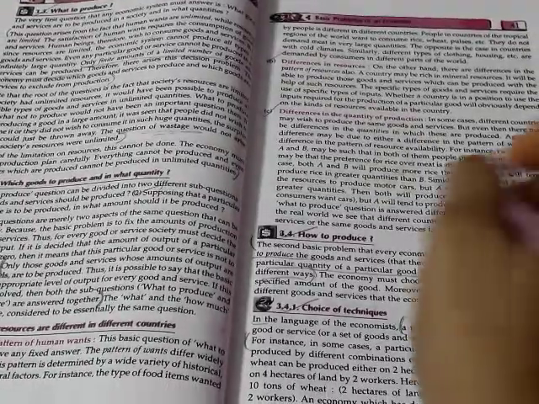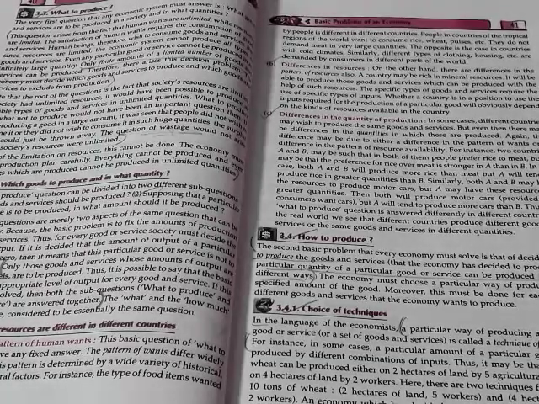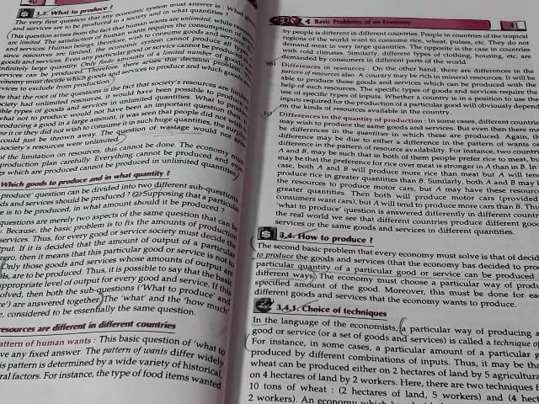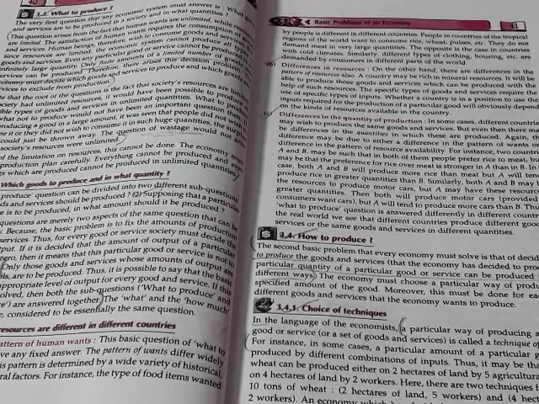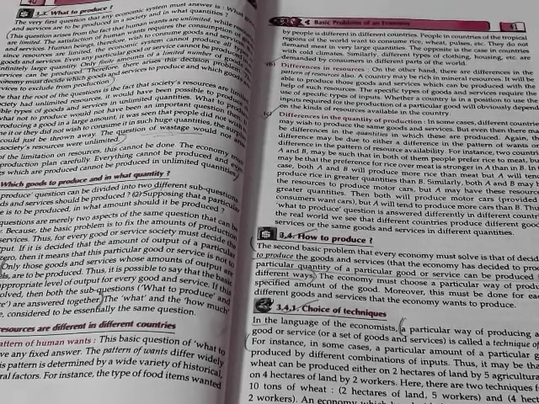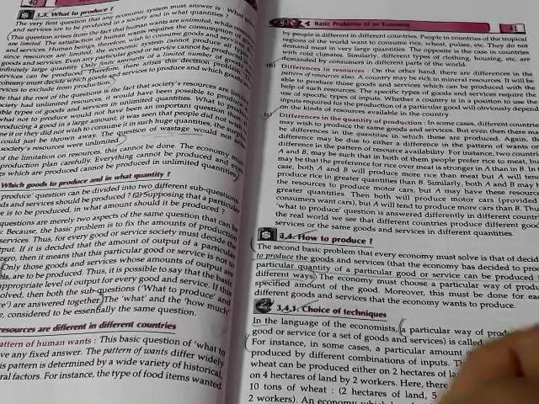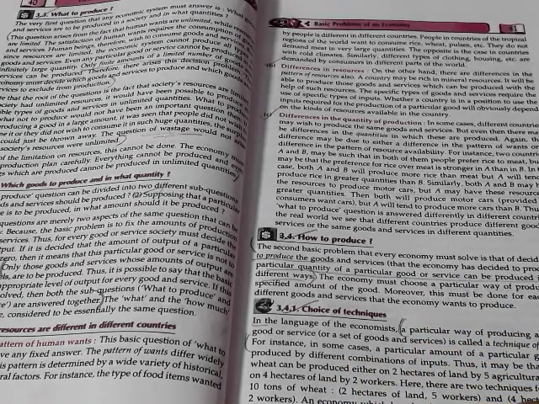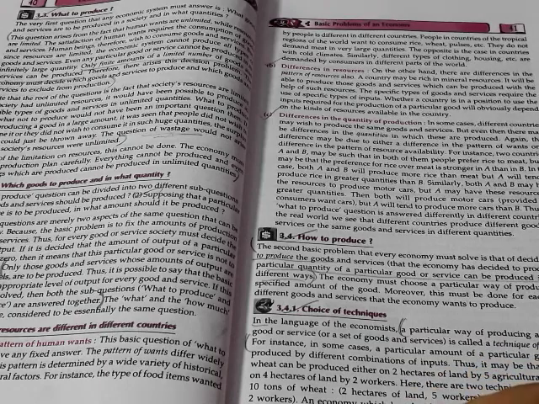Okay. Then the next one we see is differences in resource. This is also very correct. Countries which have more mineral resources will be producing the commodities which are produced with the help of those resources. Suppose a country has more oil fields. What will the country do? The country will utilize that oil either by producing commodities out of that oil or by selling it to other countries. Okay. Next, differences in the quantity of production, that is also correct.